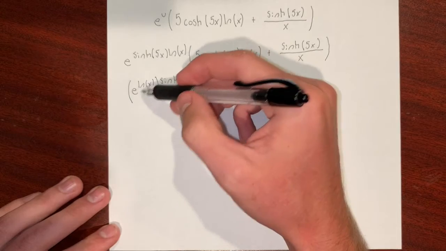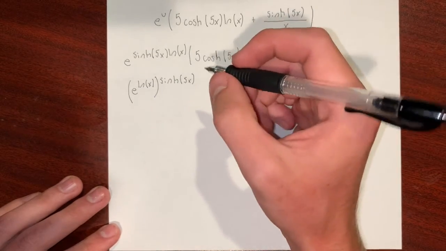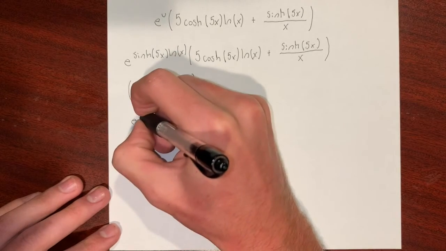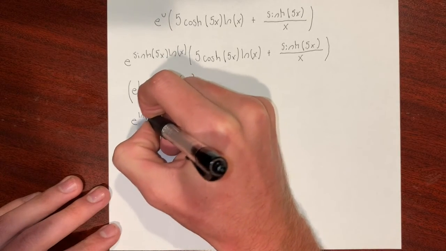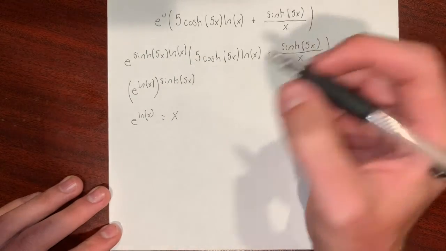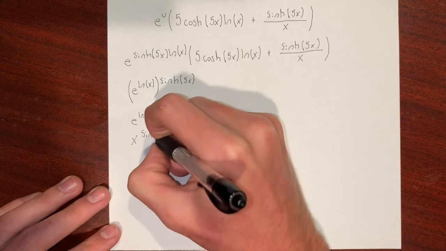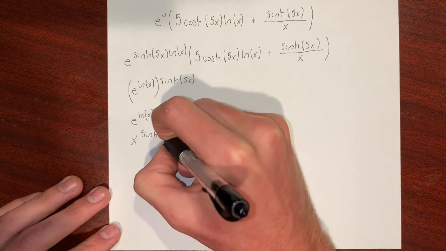From here, when I look at e to the power of ln of x, I can use the log rule, so e to the natural log of x actually equals x. So now we have x to the power of sinh 5x.